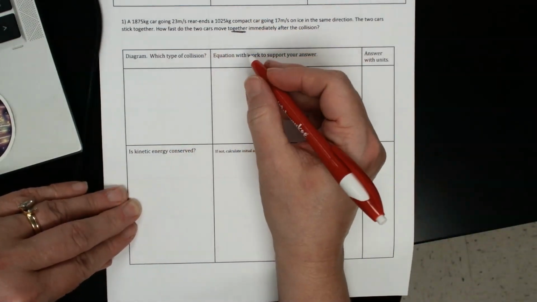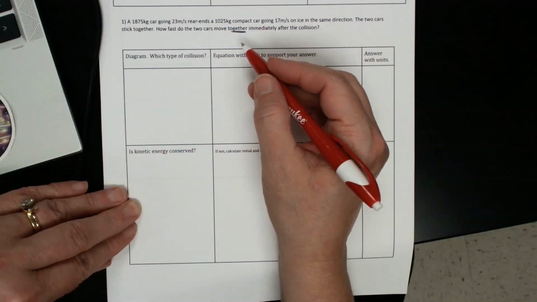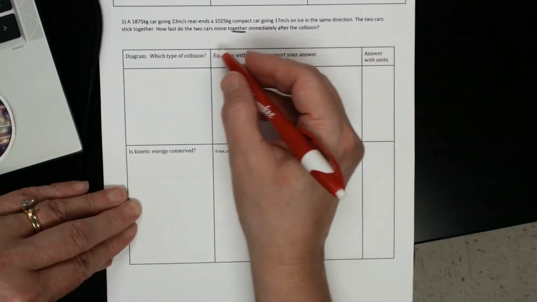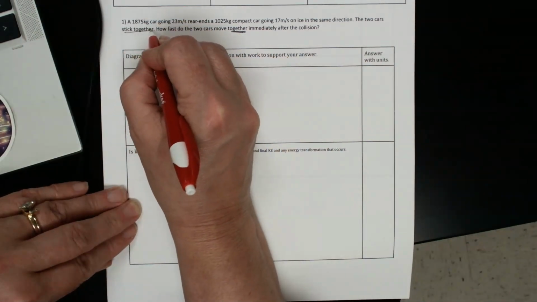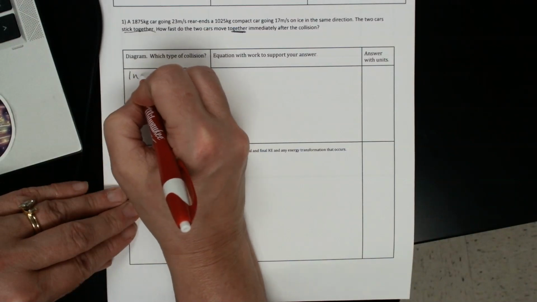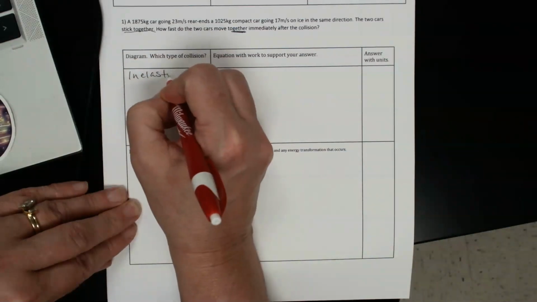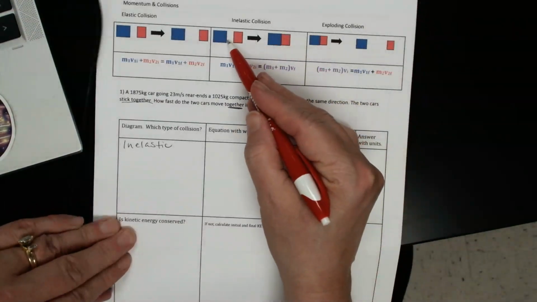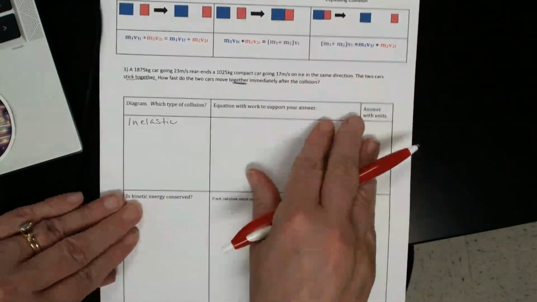So we see a few keywords here. Stick together. How fast do they move together? That tells us that this is an inelastic collision. Okay, so this means the two objects started off separately and now they're stuck together.